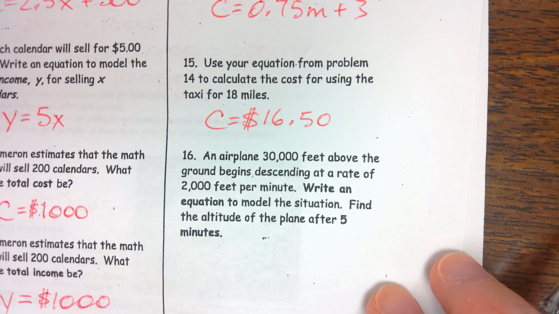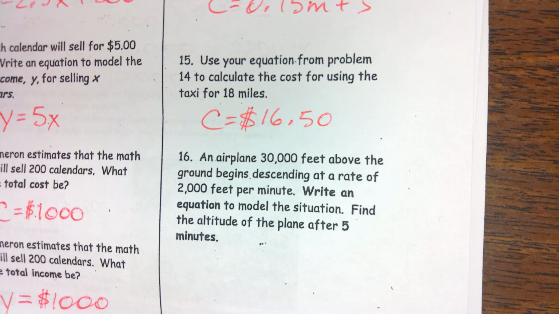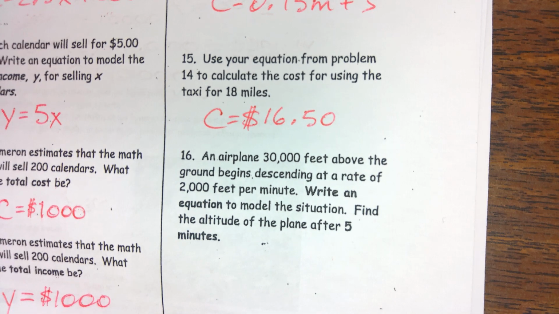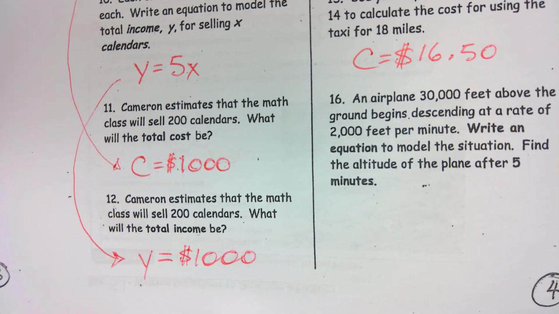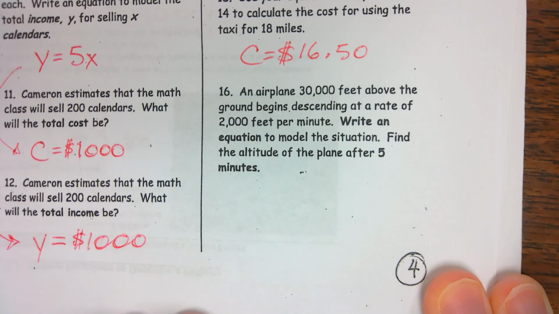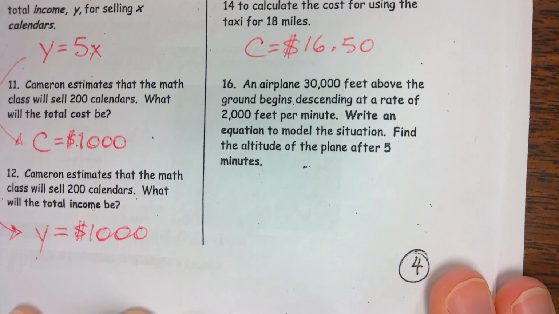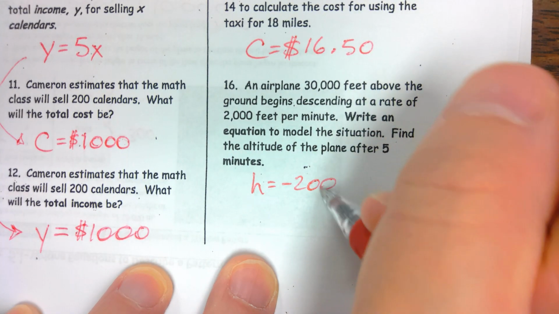Okay, write the equation and then solve for after 5 minutes. Okay, so there's actually two parts to this question. Let's see, who haven't I called on? Oh, Felix, since you're stretching, you can help us answer this last one. H equals negative 2,000m plus 30,000.